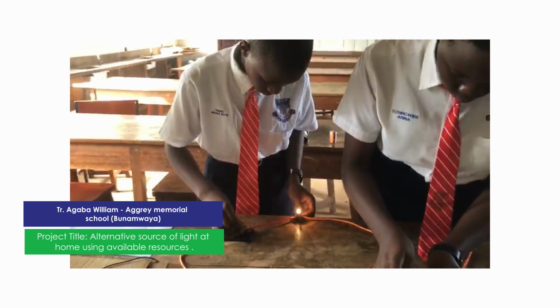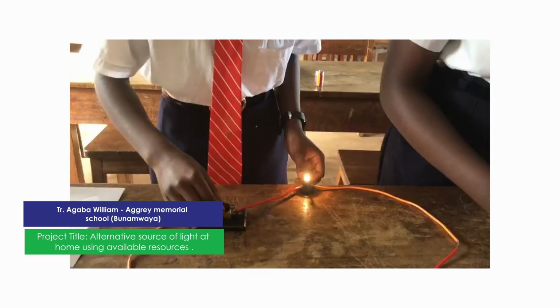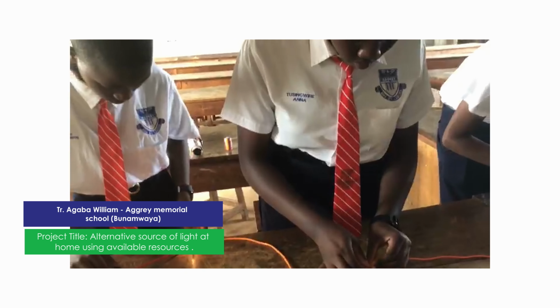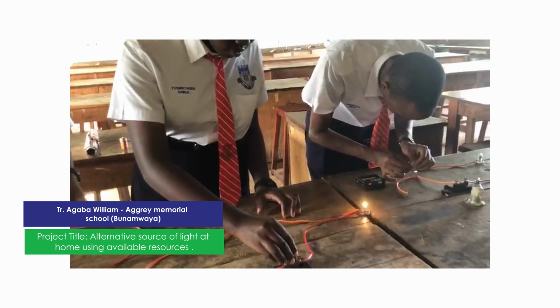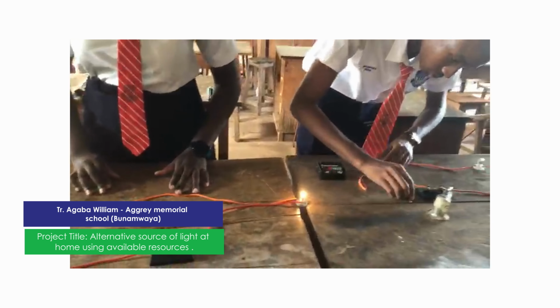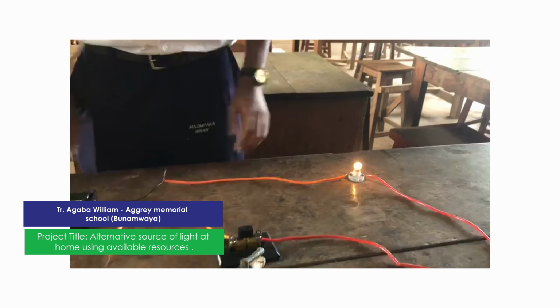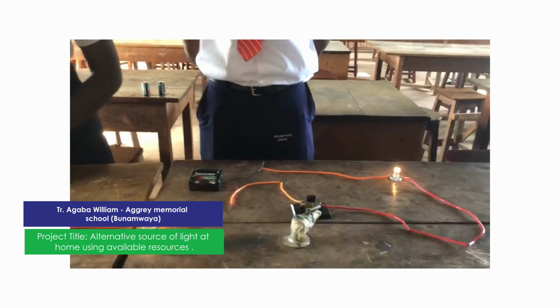So you can see one of them has succeeded in producing light. So that is, yes, there you can see a success, their project.